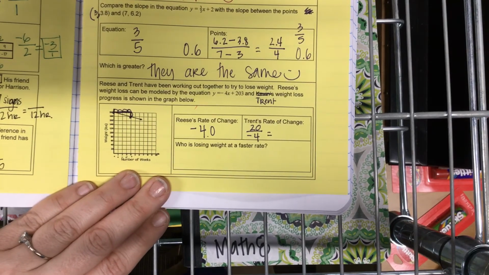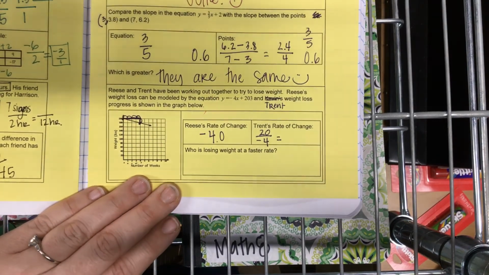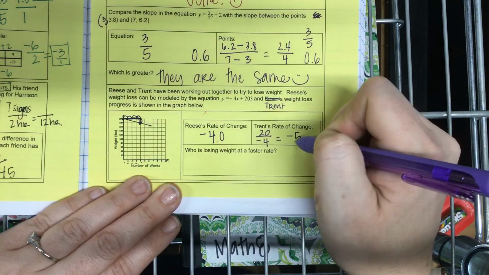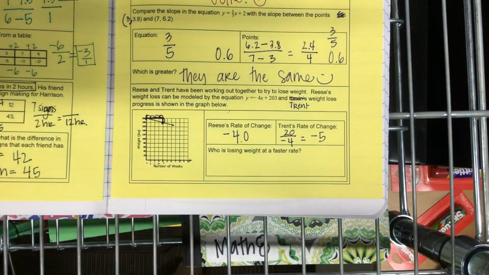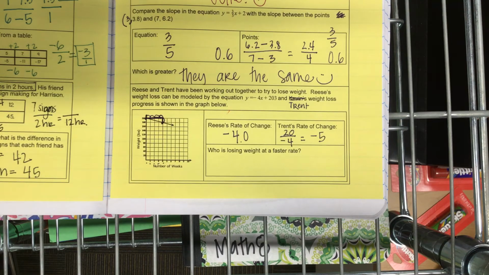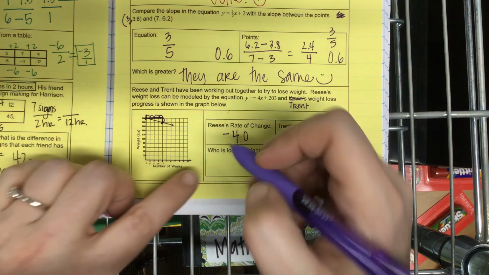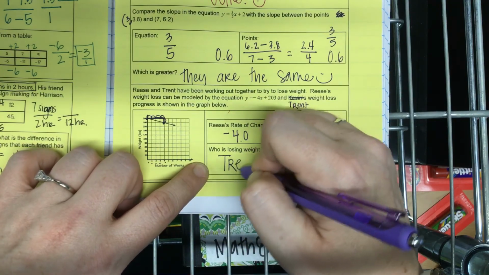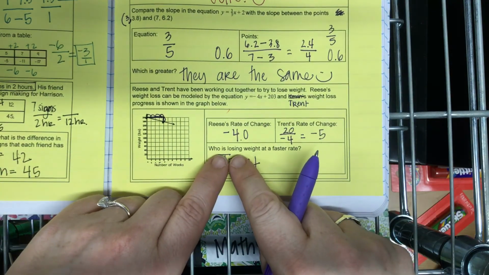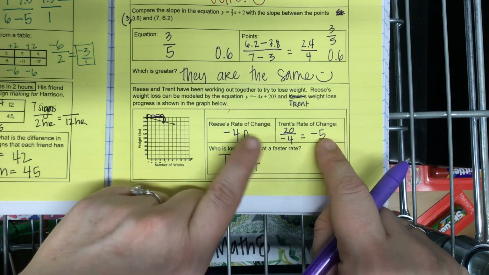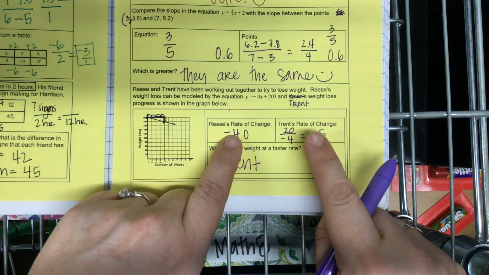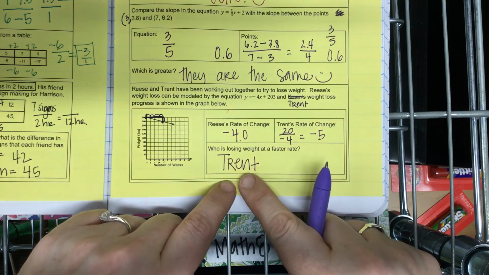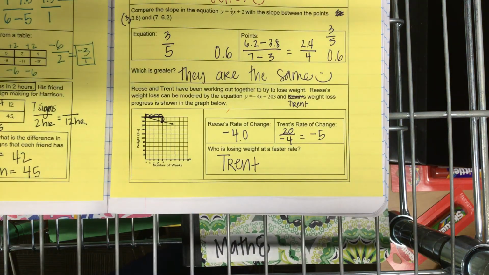Can you make that a decimal? What is it? -5. Ooh, this is a trick question. Who's losing weight at a faster rate? Trent. Because I want to know losing weight. So they're both negative, right? And which is a greater negative value? -5. -5. Good.